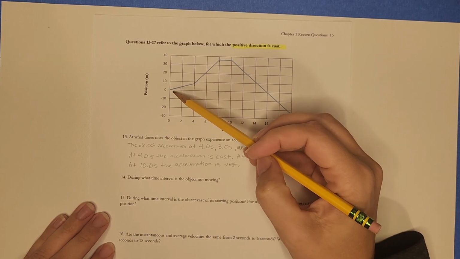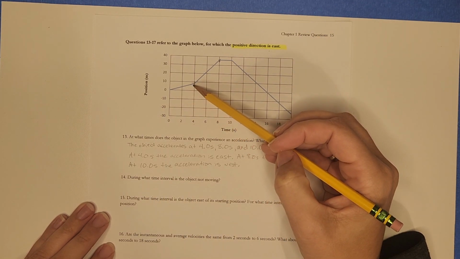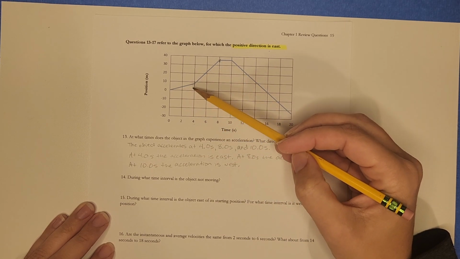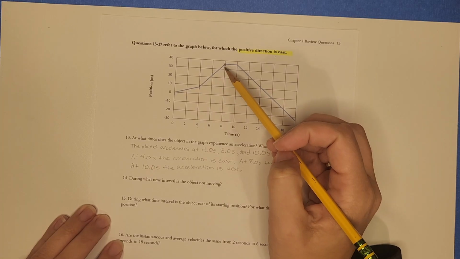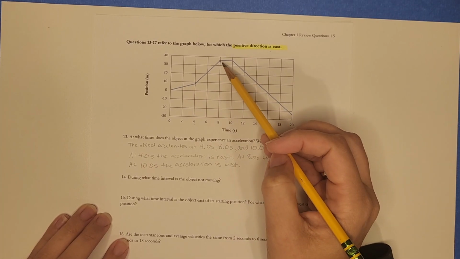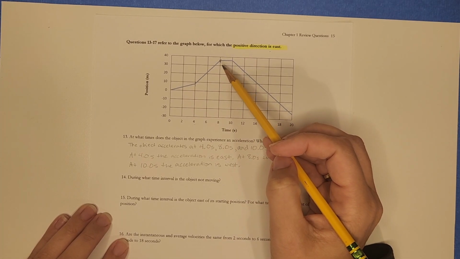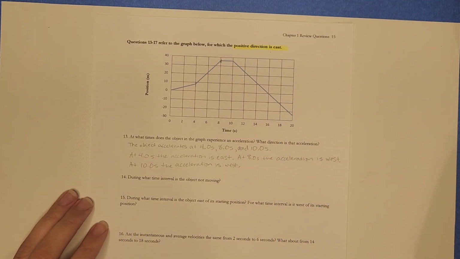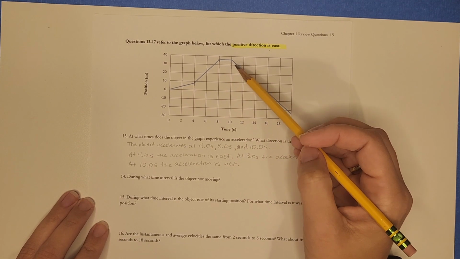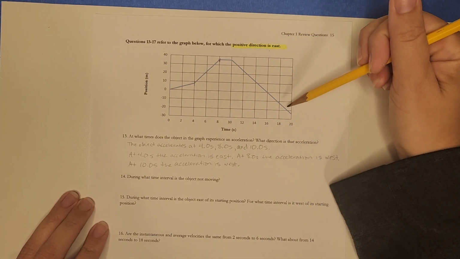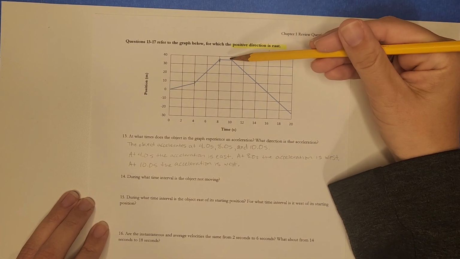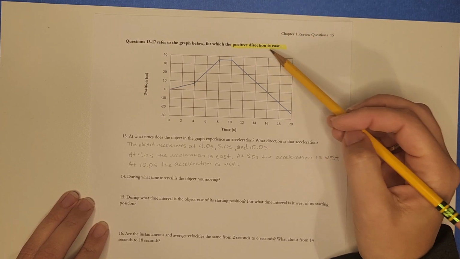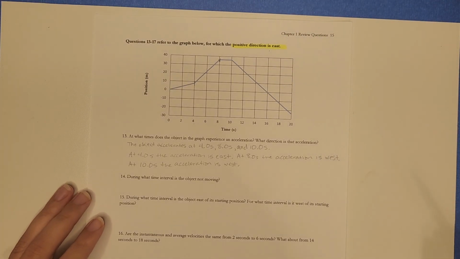Okay, so here we have a positive slope, so that is a positive velocity. From 8 to 10 seconds, the slope is 0, and so that means the velocity is 0 meters per second and the object is not moving. Here from 10 to 20 seconds, that slope is negative, and so it's moving in the opposite direction, in a westerly direction.